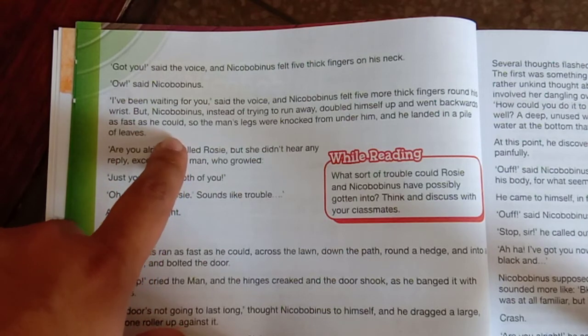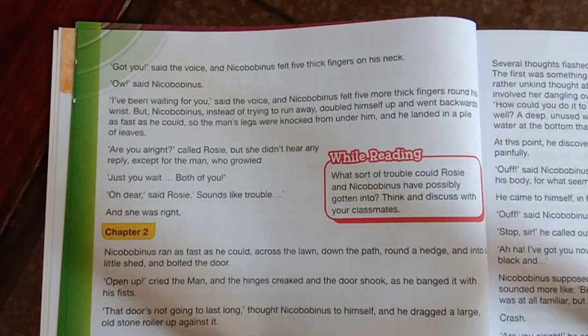So Nicobobinus just moved very quickly, and the man who was holding his wrist and grabbing him by the neck was knocked out. He basically fell down and landed in a pile of leaves. So there was a pile of leaves in the garden, and the man fell in that pile of leaves. "Are you all right?" called Rosie, but she didn't hear any reply except for the man who growled.